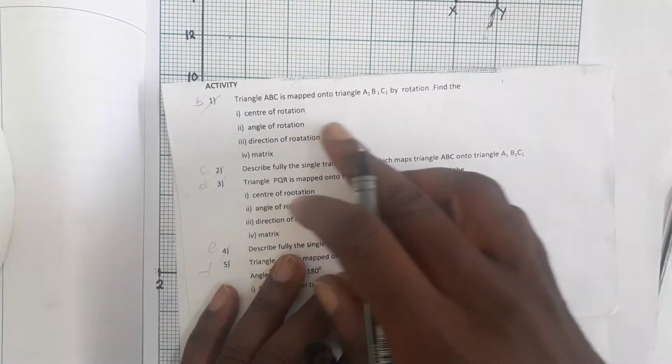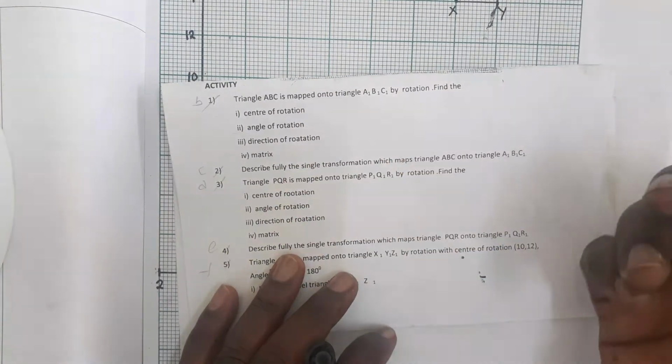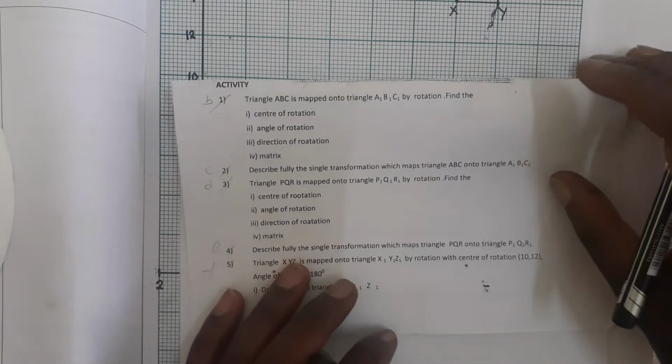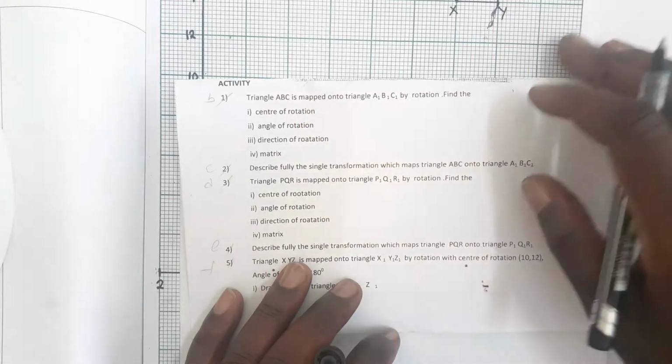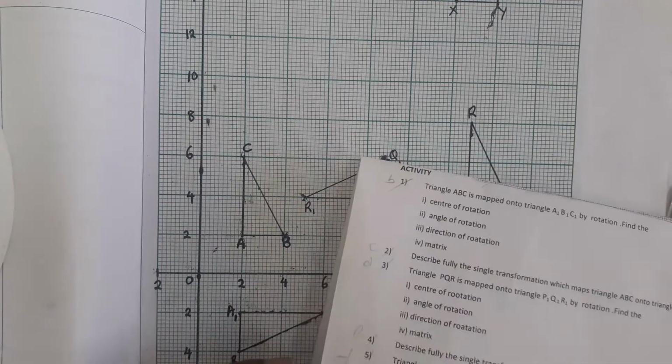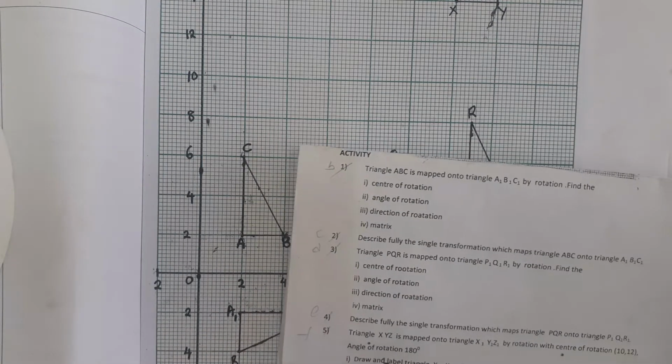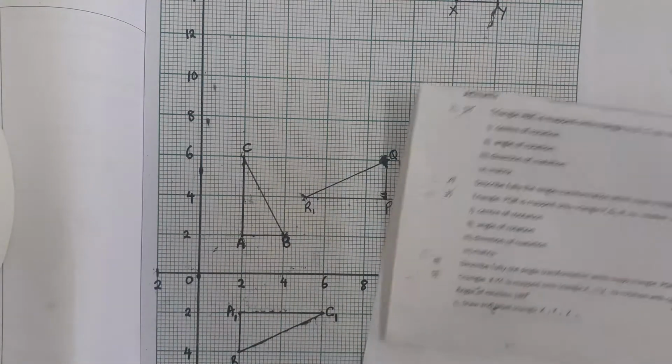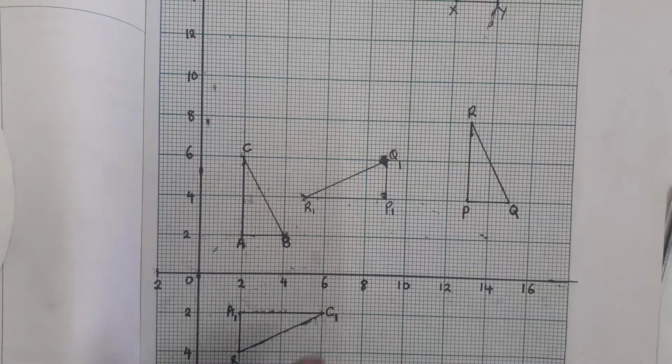Find the center of rotation. What did we say you are supposed to do about the center of rotation? We said you join 2 corresponding points, then you bisect them. Okay?